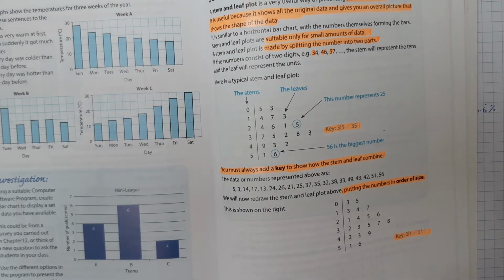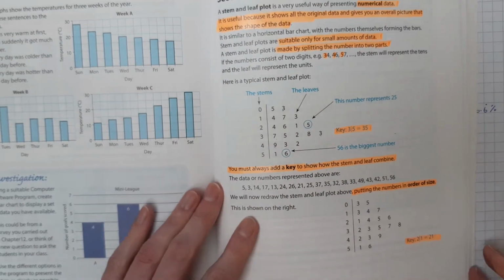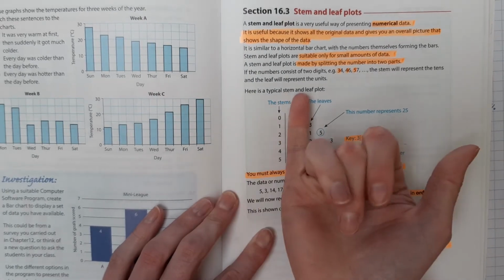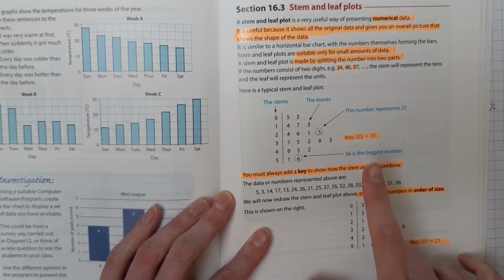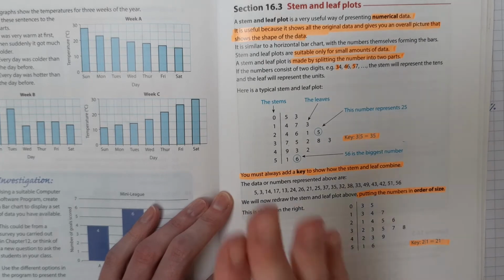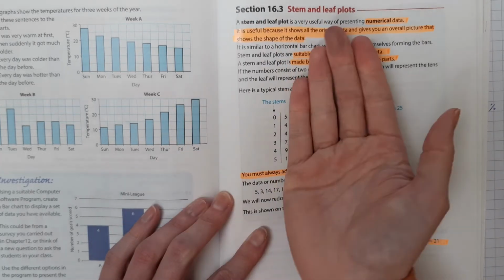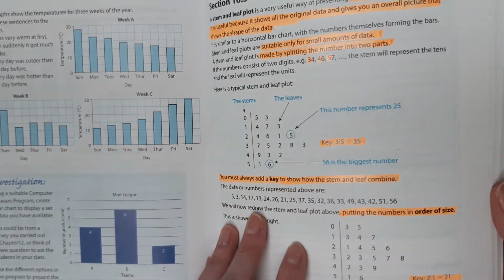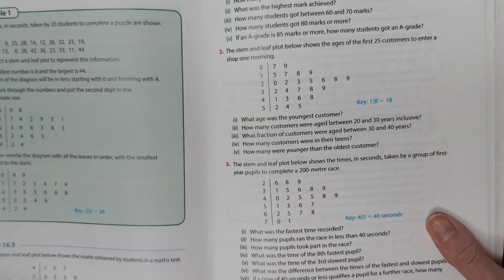So there are a lot of rules with a stem and leaf diagram. You need to label stem, you need to label leaf. Okay, you need to give a key. And the stem usually represents tens, the leaf usually represents units. And then you order in size.